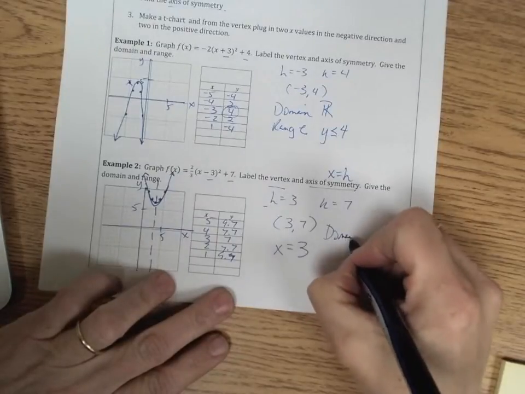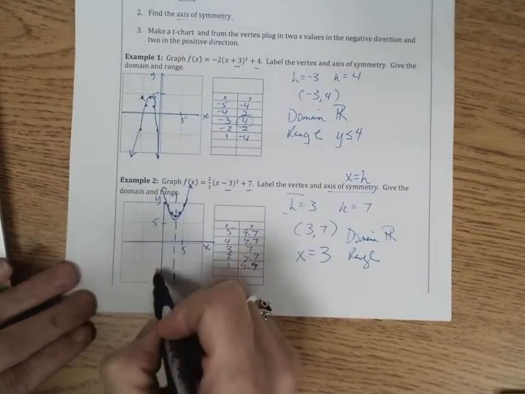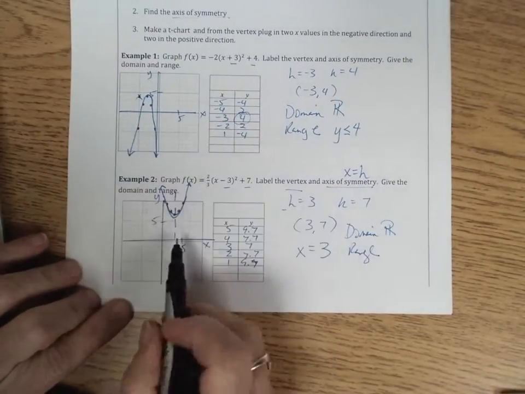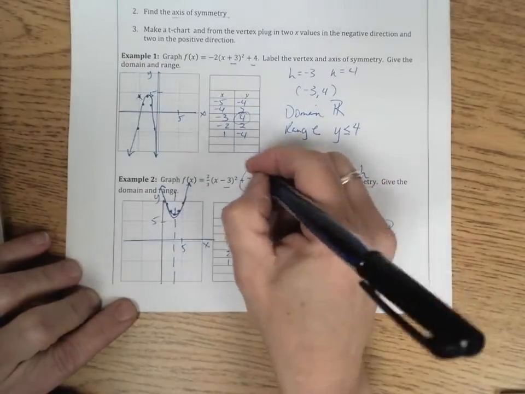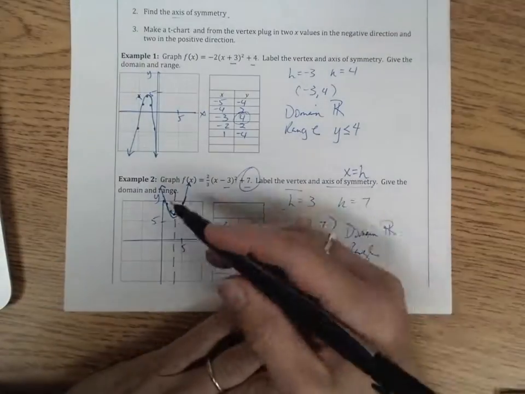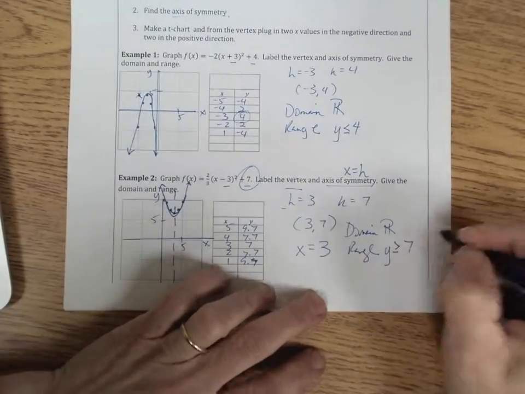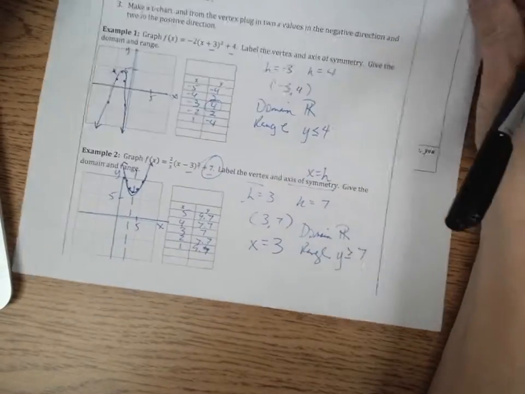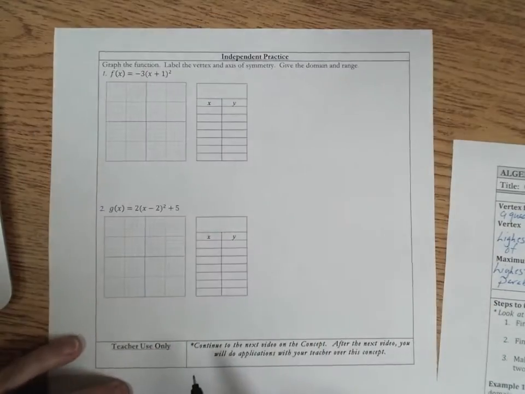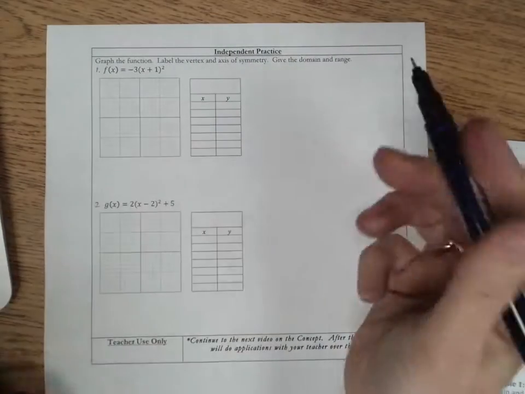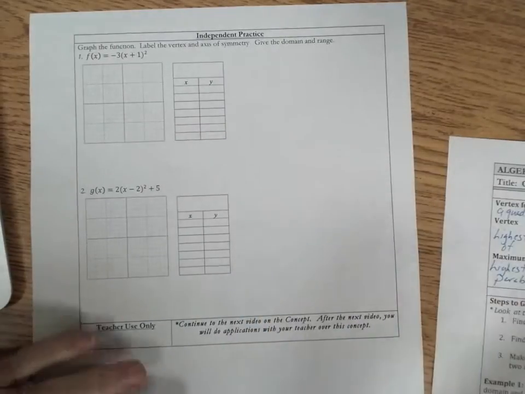Okay, domain, you remember that from last time, all real numbers. The range, we're going to put our eyes on the y-axis, look to the right, see that the curve starts where the y value is 7. We also see from the equation, that's our k value. Since it's opening up, all those y values are going to be greater than or equal to 7. And that's our range. Now pause the video and do the independent practice problems, and then come back and you can check your answers.